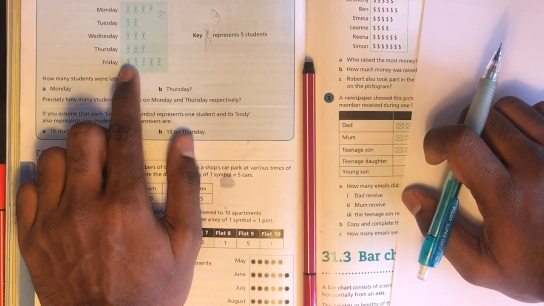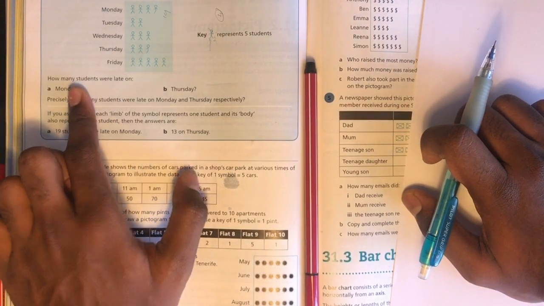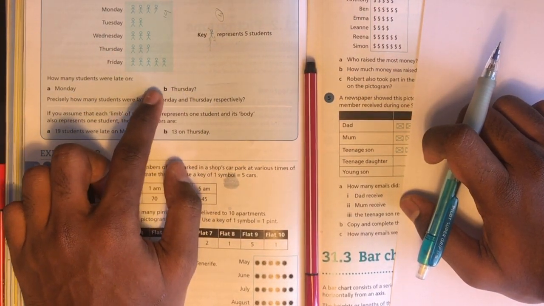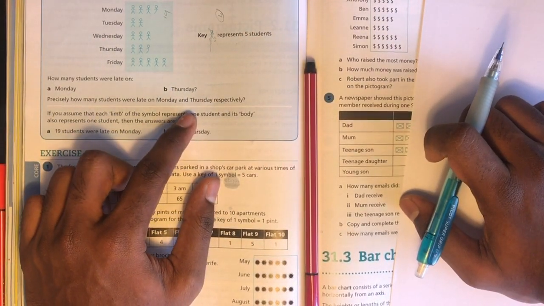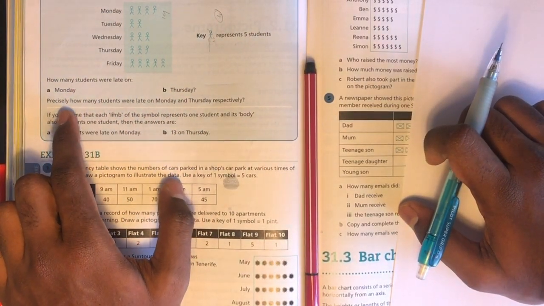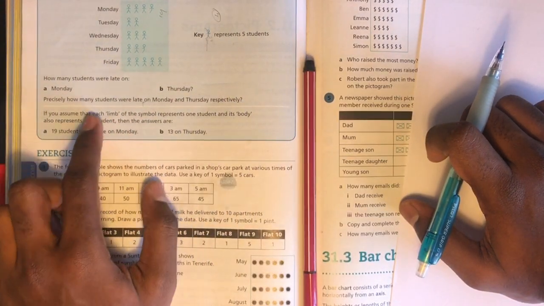And then here you have complete 1, 2, 3, 4, 5, so 25 students is late on that day. Okay, so they're asking me how many students was late on Monday. Just now I told you already, 19. Thursday is 13, and then precisely how many students was late on Monday and Thursday respectively, so you need to add them. Okay, precisely, you see they use the word precisely because like I said, some student might use the body part, some student might use the hand and leg. Okay, so it totally depends on them.